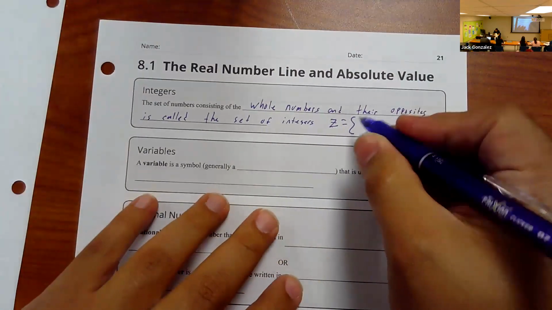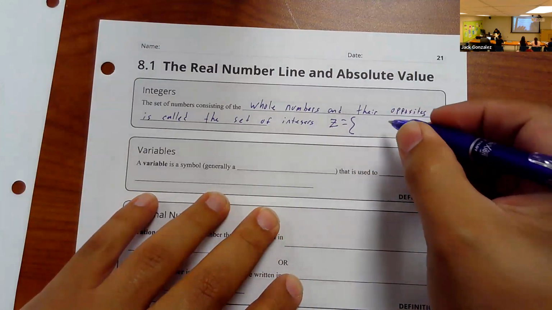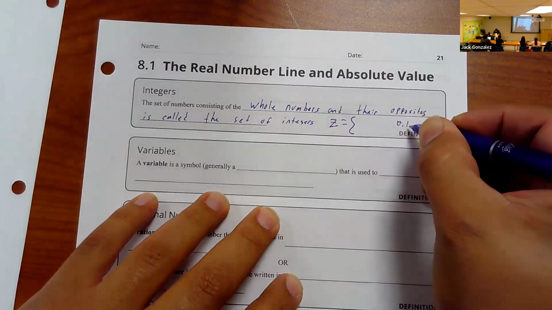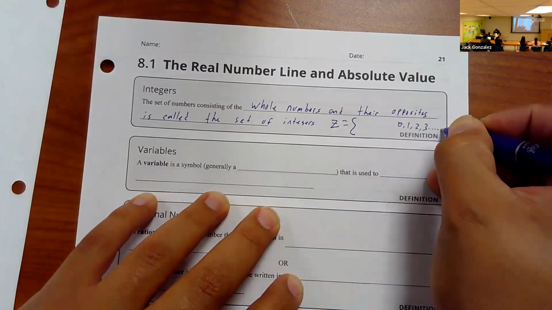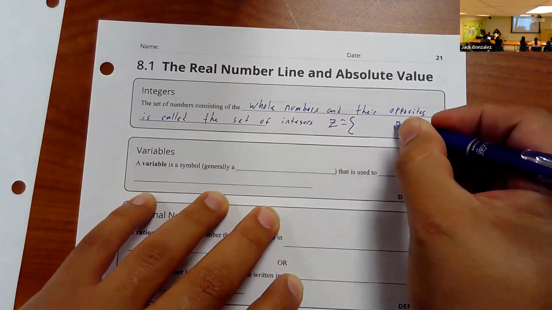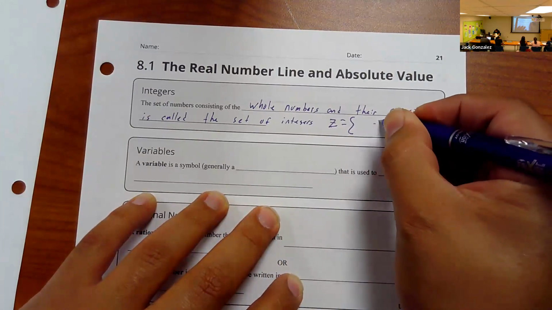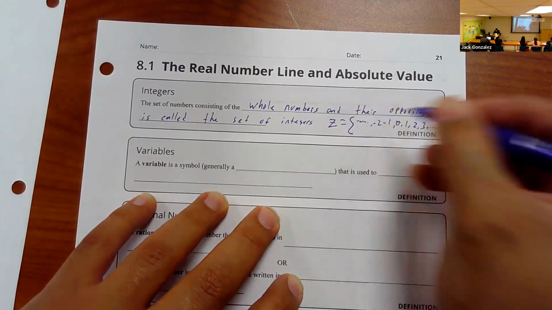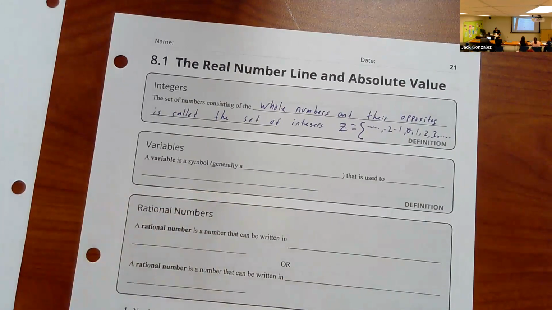I can't draw it, but basically you have 0, 1, 2, 3 forever, and the other direction, -1, -2 forever. Okay, it's both directions.